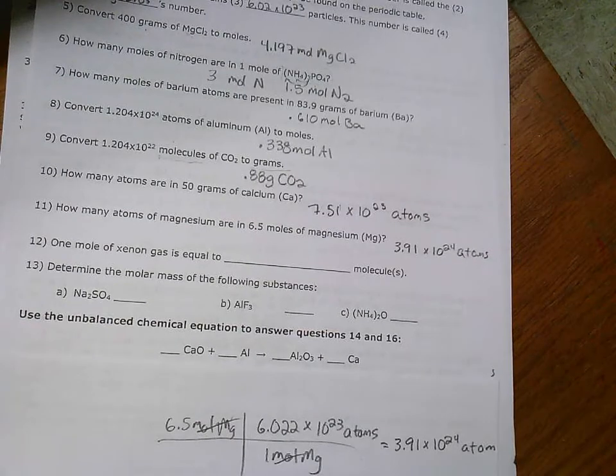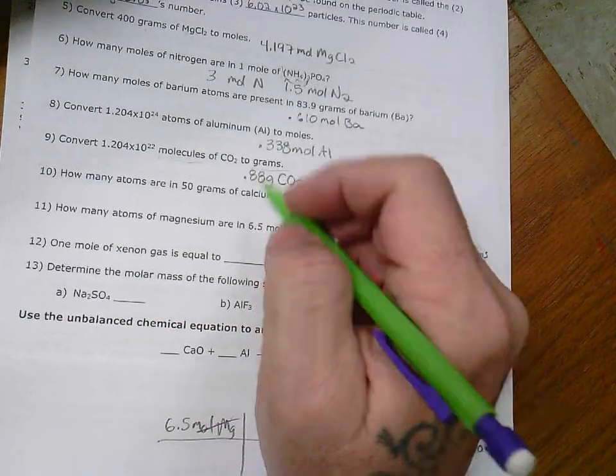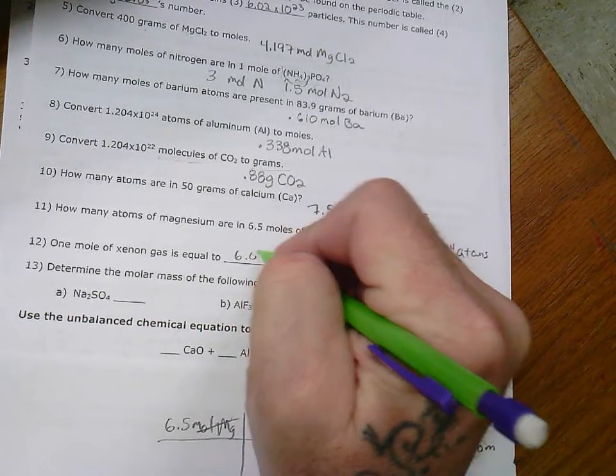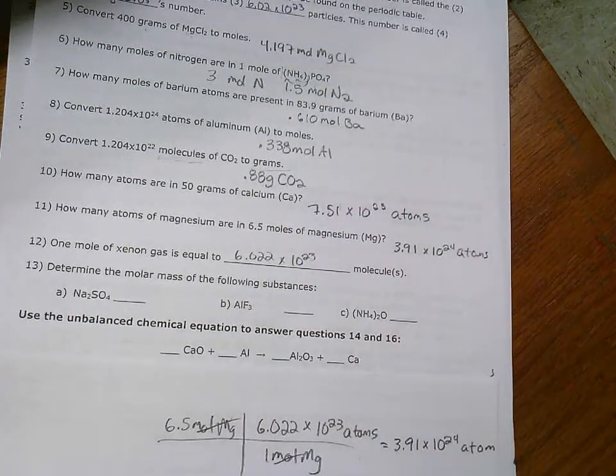Okay, 1 mole of xenon gas is equal to, well, this is a no-brainer, 6.022 times 10 to the 23rd molecules. Okay, and we'll continue with part 2 momentarily.